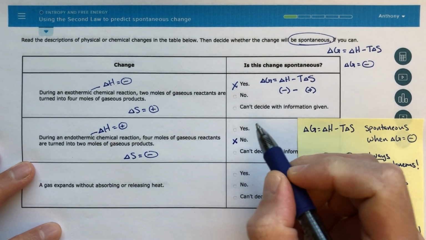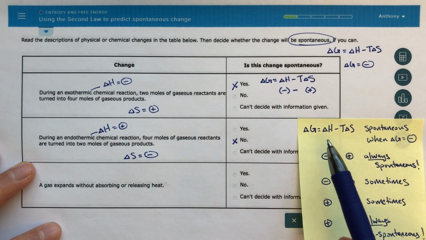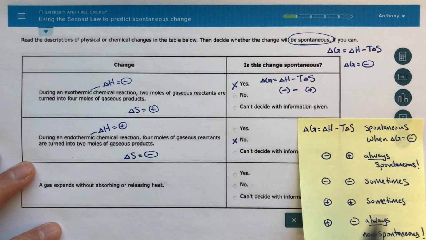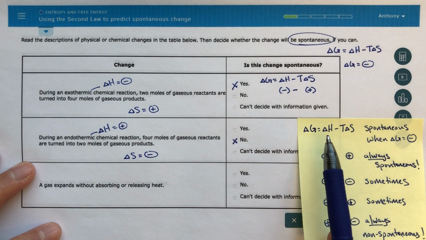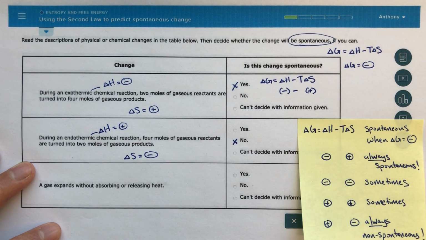So I know that both of these are unfavorable. Overall, it's going to be a no. That's also our bottom example here. If I've got a positive delta H and a negative delta S, under all conditions, this is going to be a non-spontaneous reaction. We're starting out with a positive value here. We're going to subtract a negative, so subtracting a negative is adding. Therefore, we're always going to be non-spontaneous, so that reaction is never going to be spontaneous.